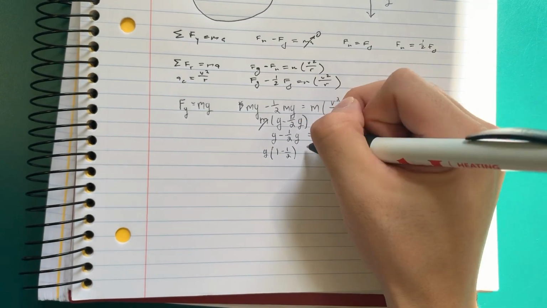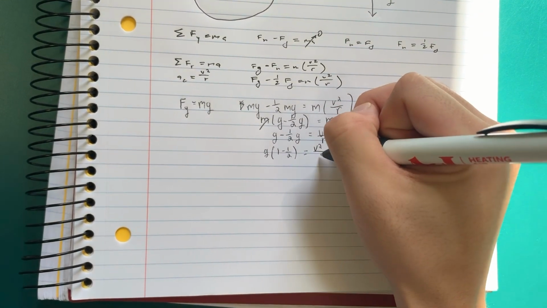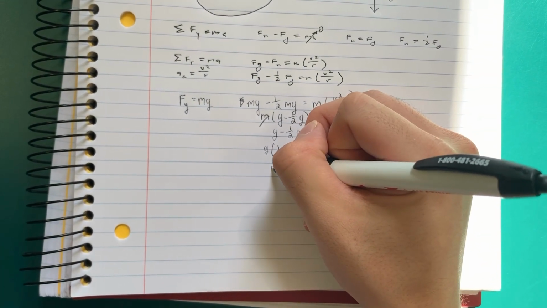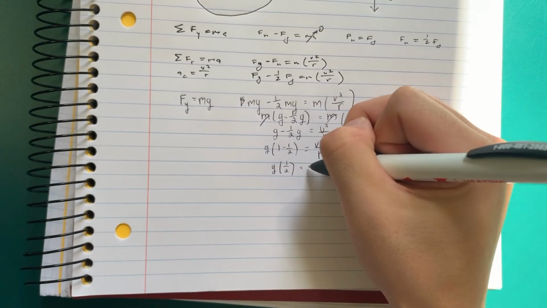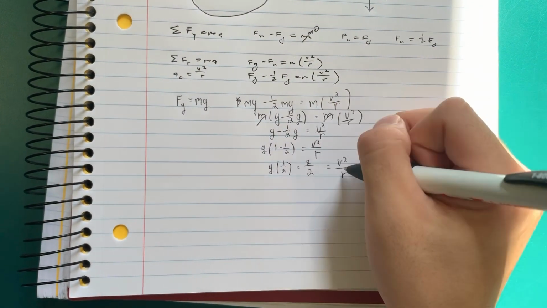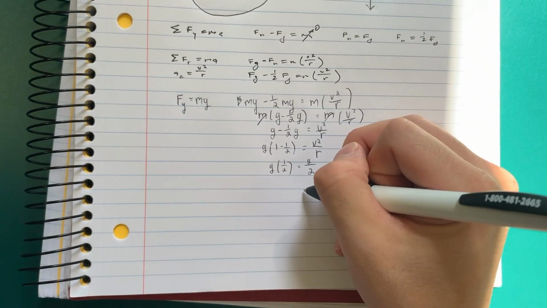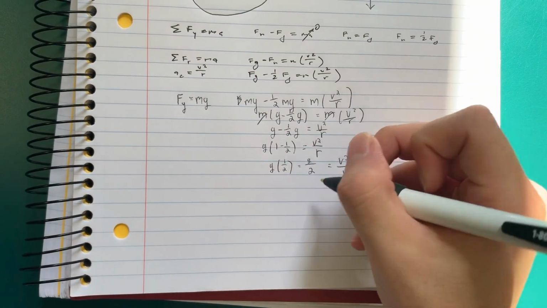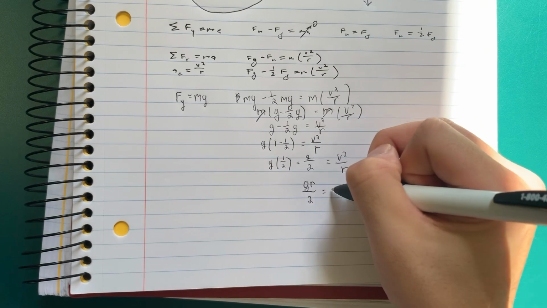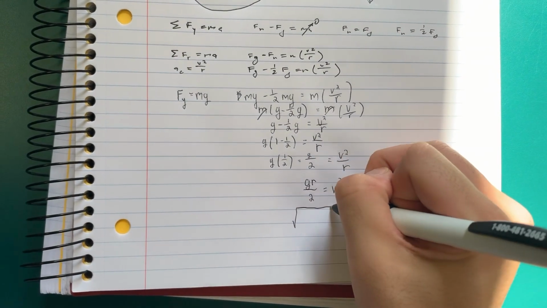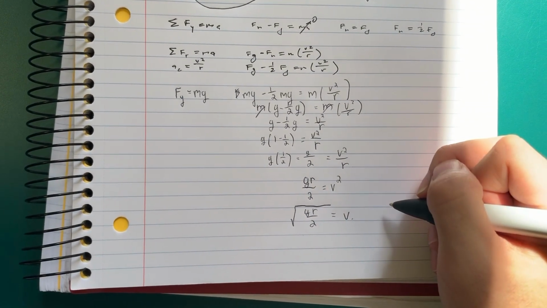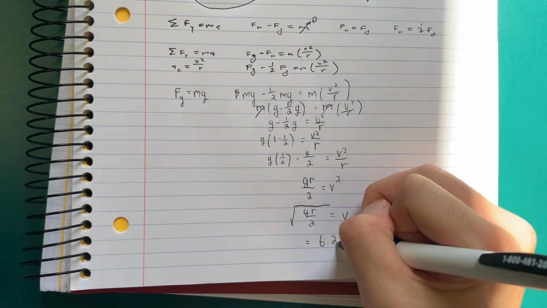and then if you subtract 1 minus 1/2, you'll get g times 1/2 equals v squared over r, and g times 1/2 is the same as g over 2. So from there, you can just solve for v. So you multiply both sides by r, and then finally you take the square root of both sides to get the equation for velocity, and when you plug in the numbers, you'll get 6.26 meters per second.